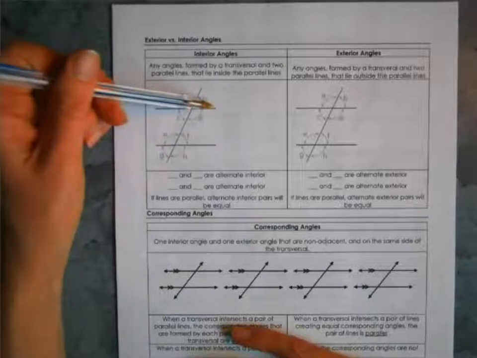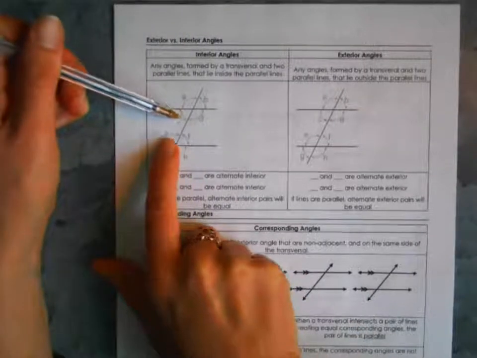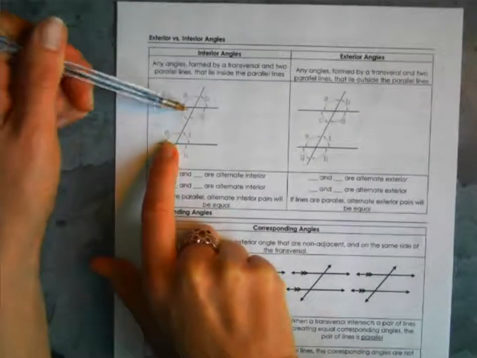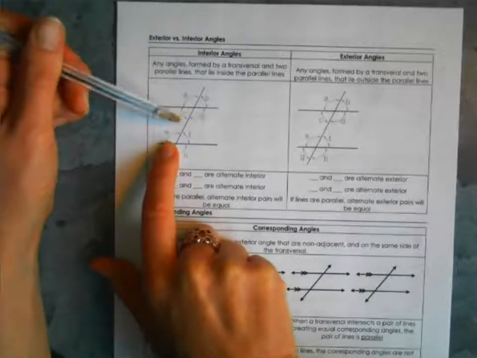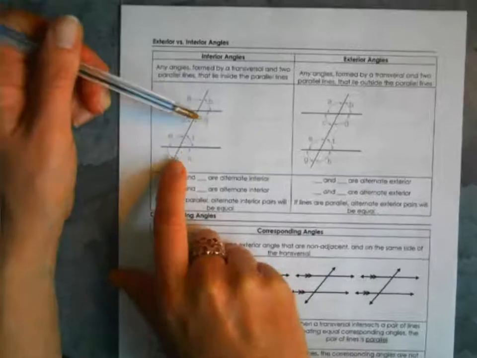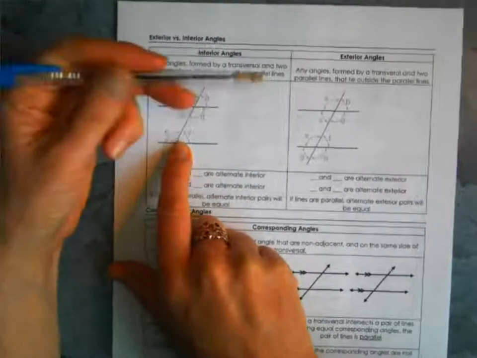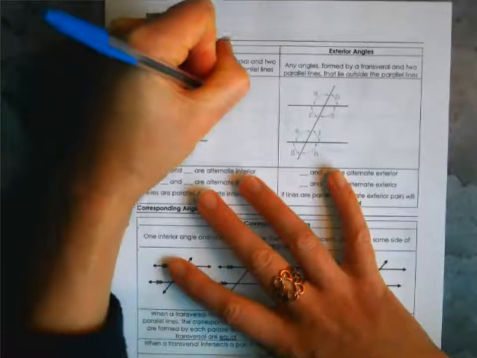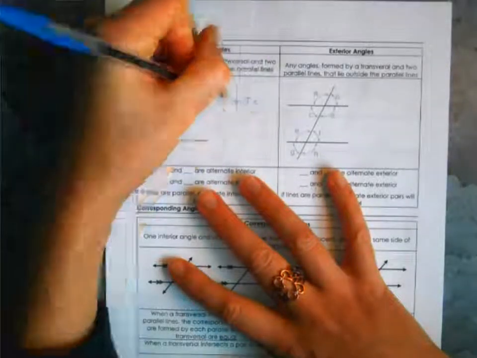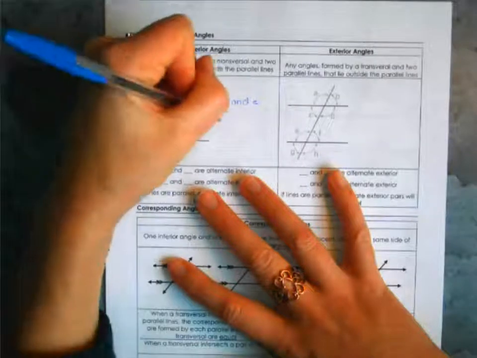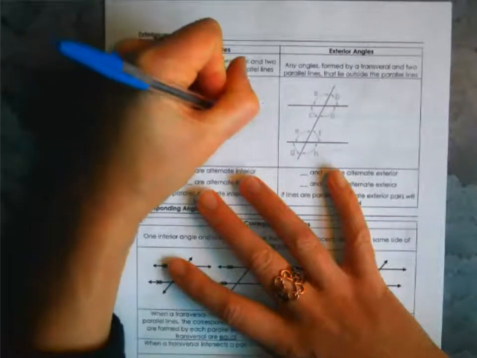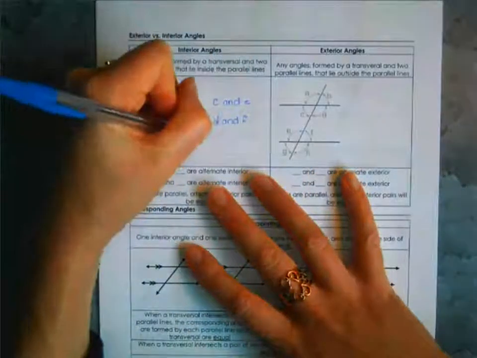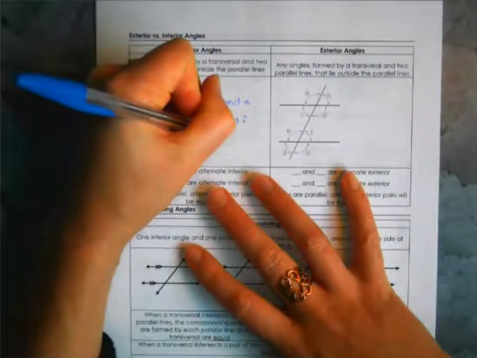These are our parallel lines. So C and E are both on the inside of those parallel lines. And they're formed by that transversal, right? Same thing, D and F, we could also say are interior pairs. So C and E, and then D and F. So these are interior pairs.